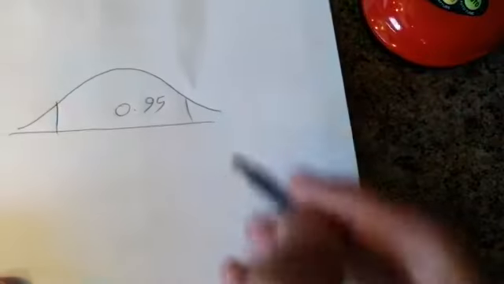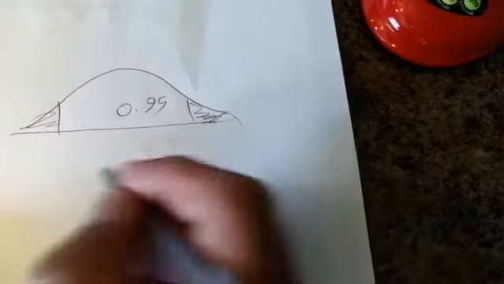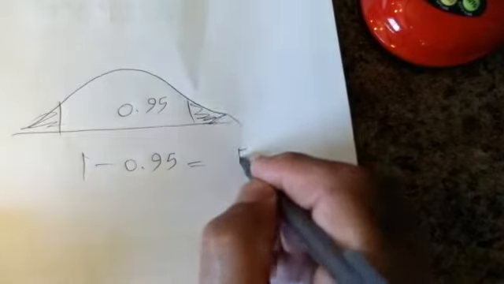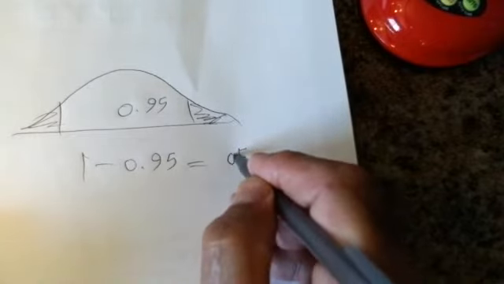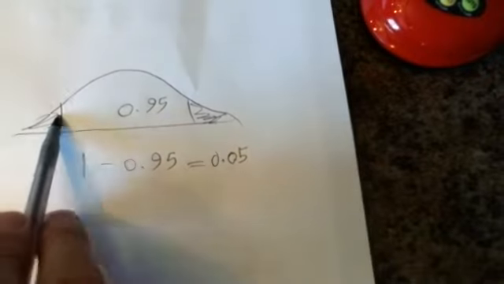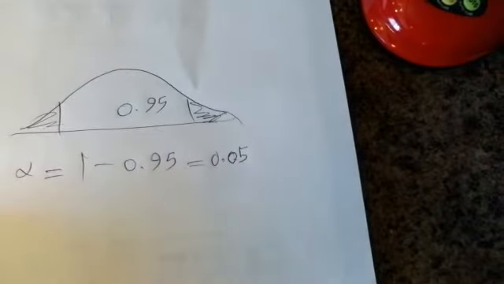1 minus 95%. So look, if this is 0.95, and you want to find this too, and the entire area under the curve is 1, then you say 1 minus 0.95, that's 0.05. 0.05 is the area of two tails. We call it alpha. Alpha is the area of two tails.